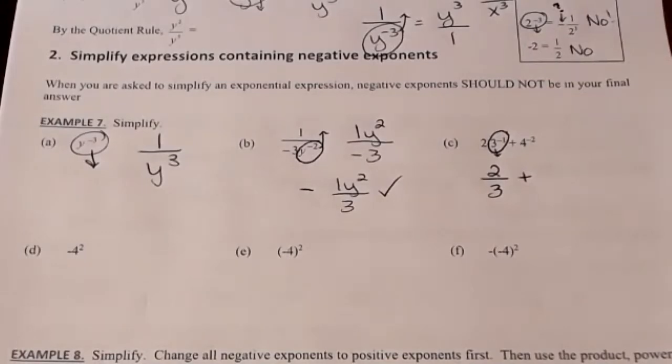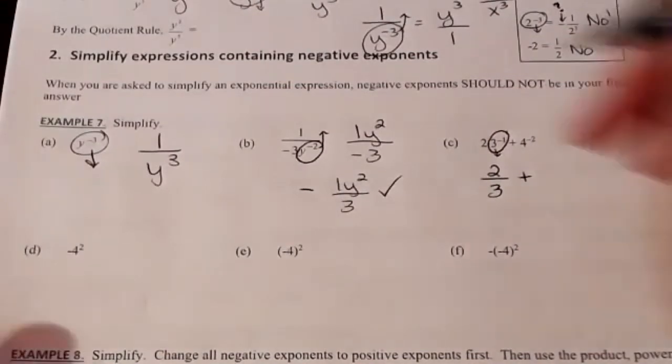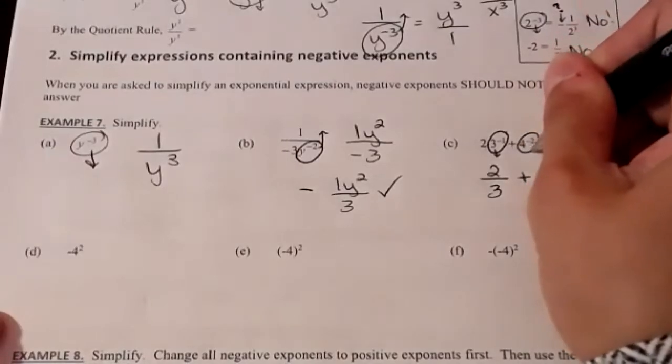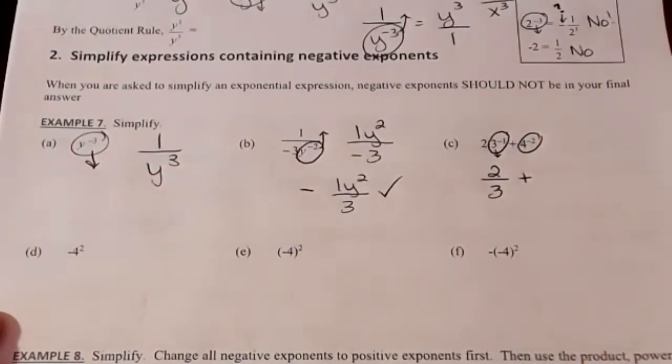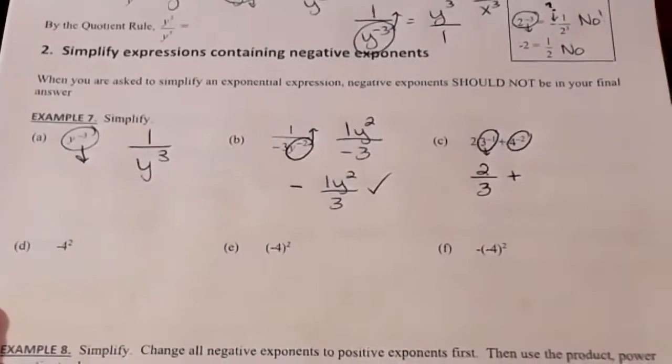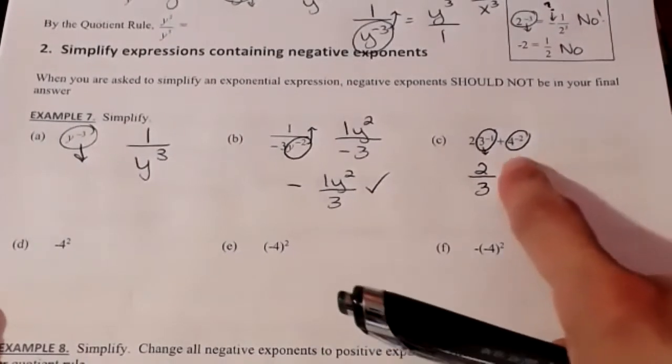What else is being raised to a negative exponent? The 4. Yes, the 4. So we have 4 to the negative 2. Where is this going to go? Where is that going to go?